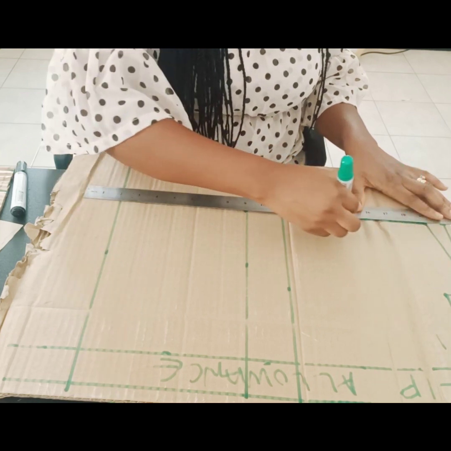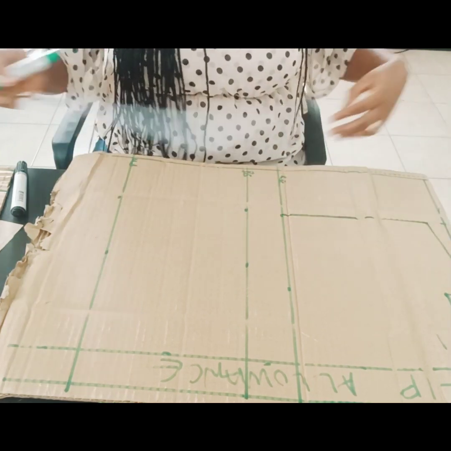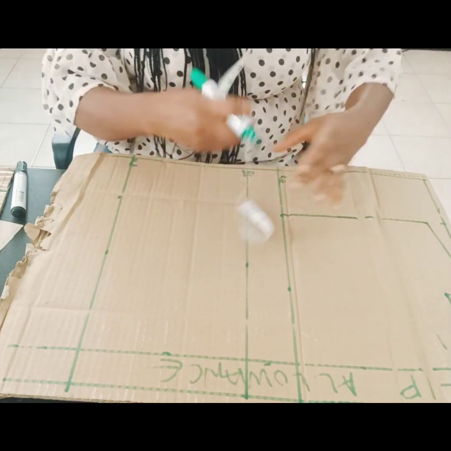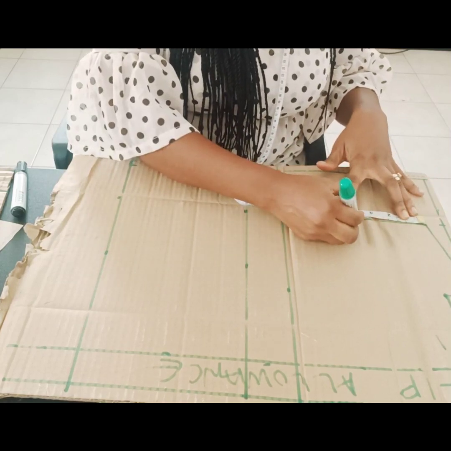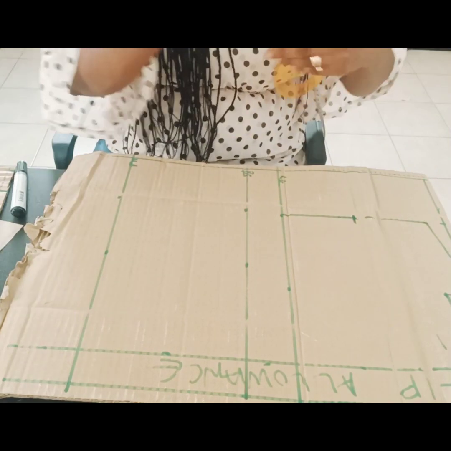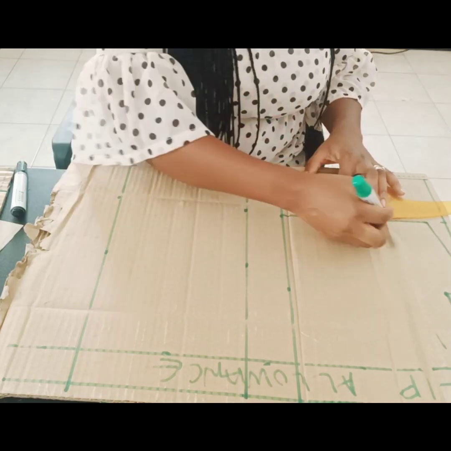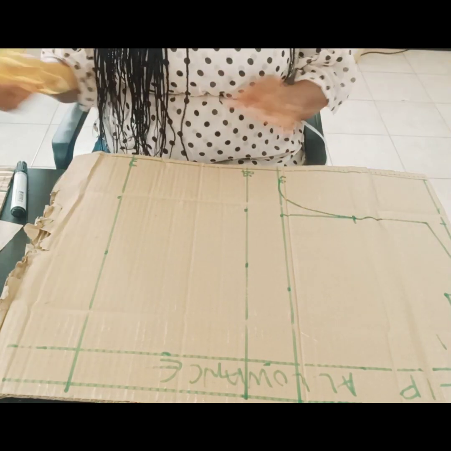Our armhole depth. So let's mark out our armhole curve, the middle part. We are not going in, we just use our French curve to mark that part. So that is our armhole.